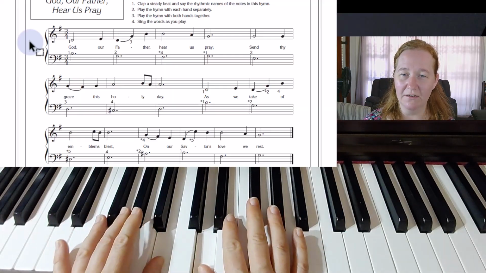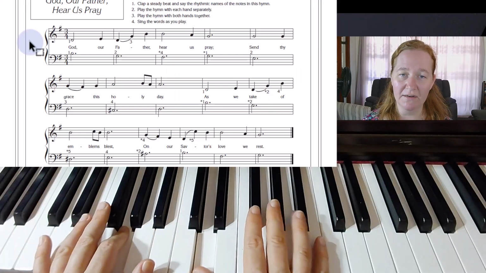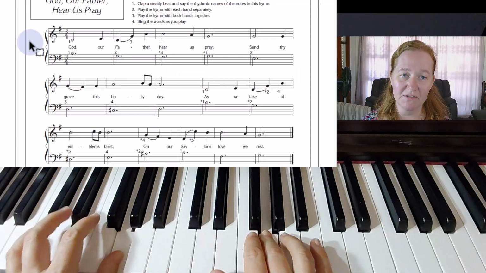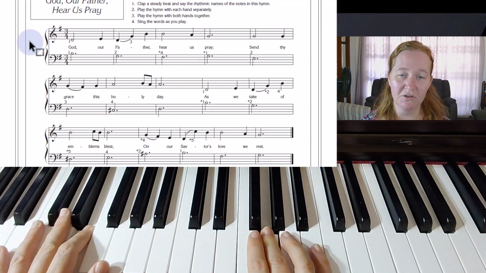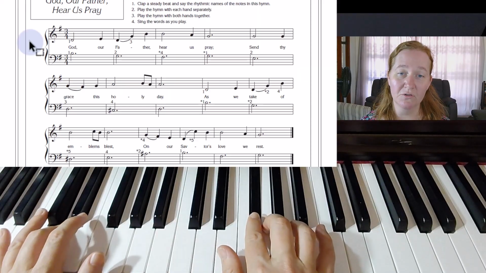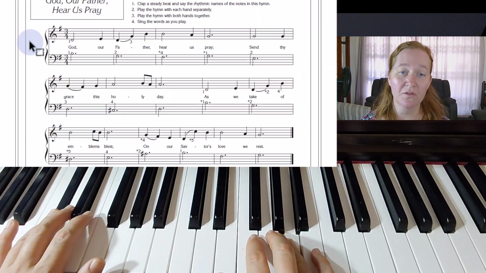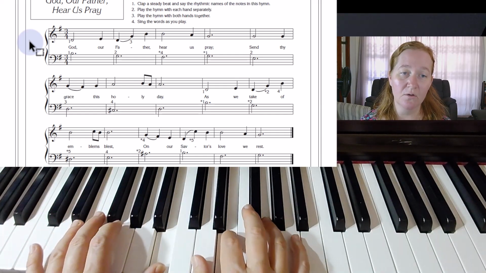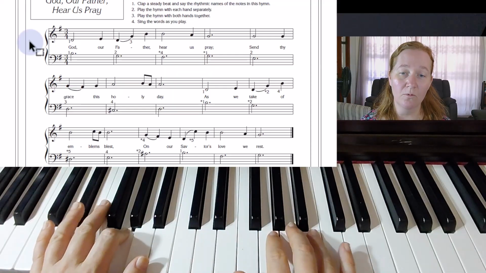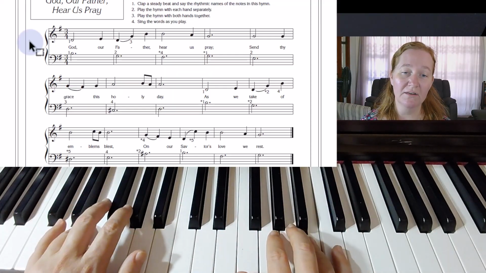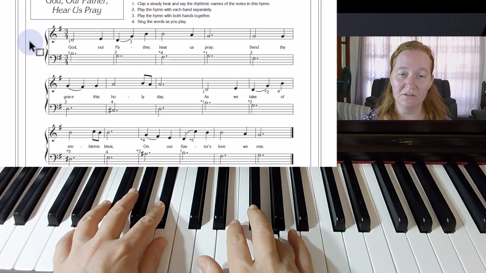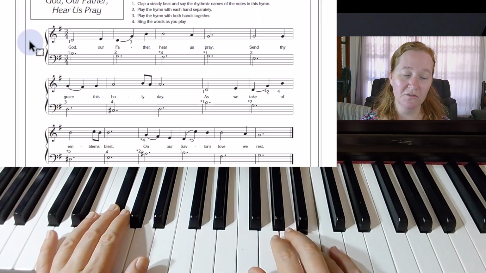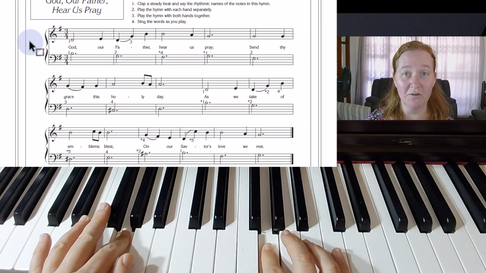So we're going to have 1, 2, 3, 1, 2, 3, and so on.